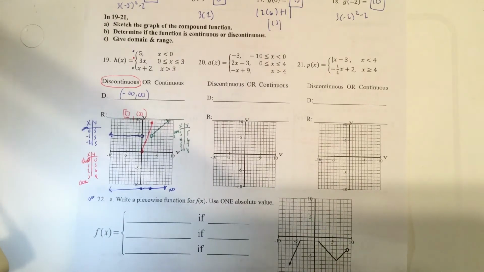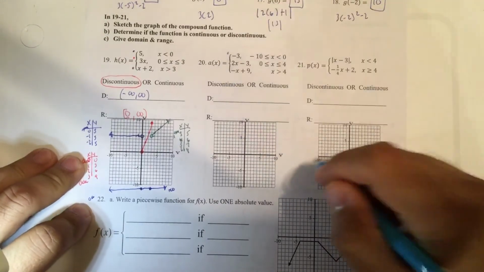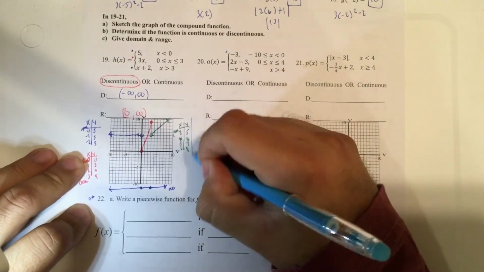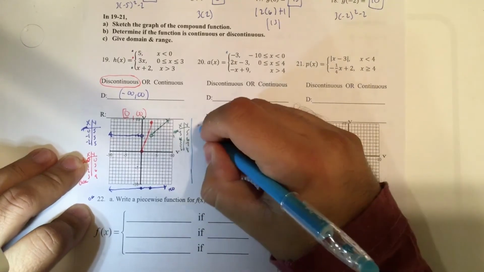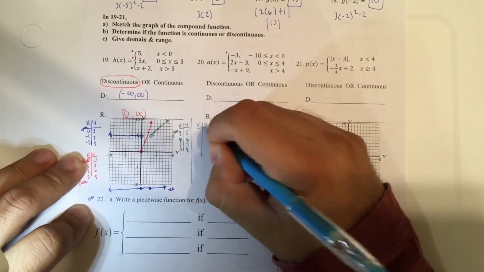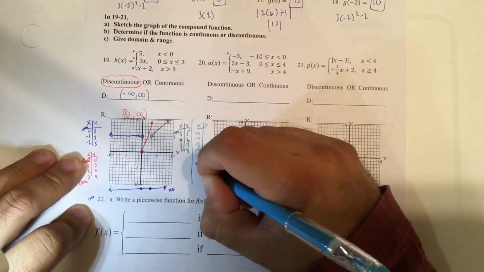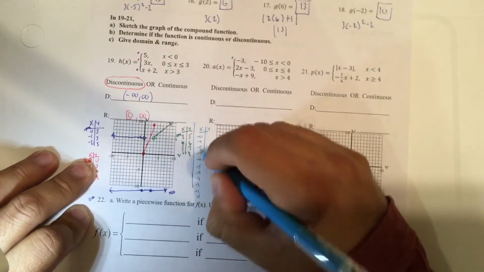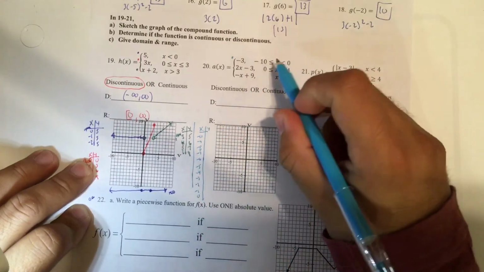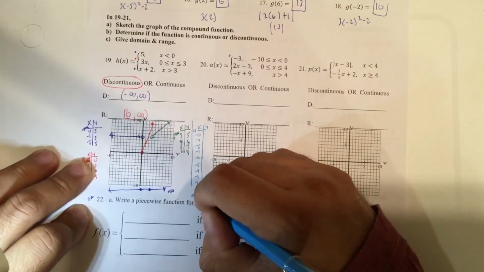All right, let's take a look at the next one. Again, I'm just going to make a table. So this one is going to be negative 3, and it's from negative 10 to 0. So x, y: negative 10, negative 9, negative 8, negative 7, negative 6, negative 5, negative 4, negative 3, negative 2, negative 1, 0. And the first one is closed, and the last one is open.